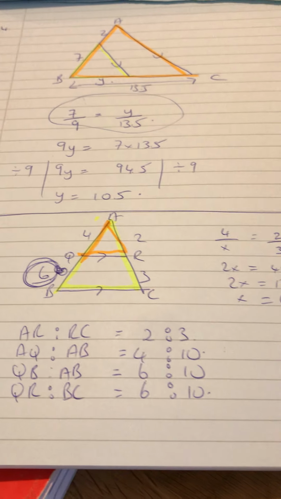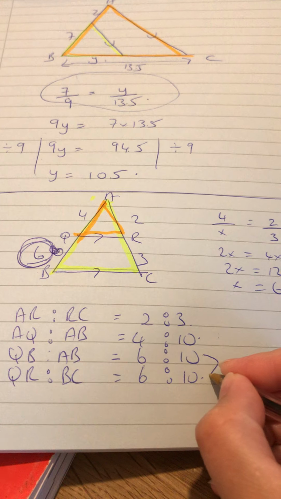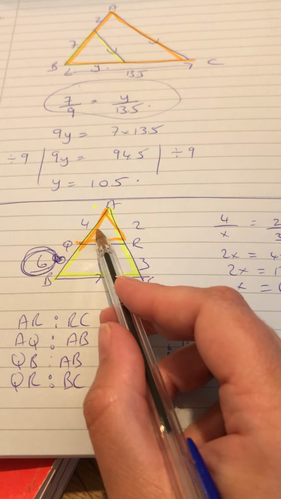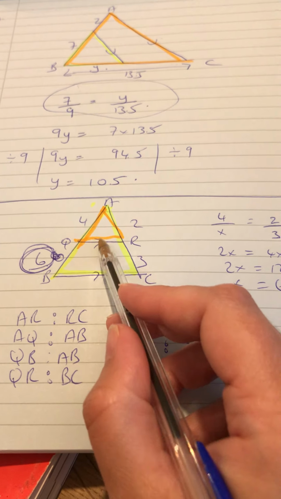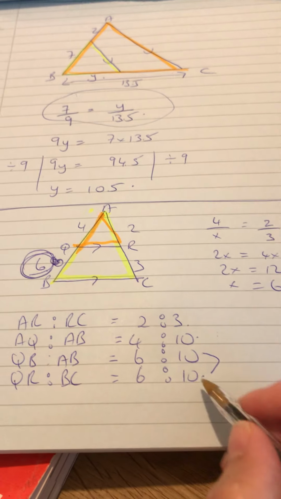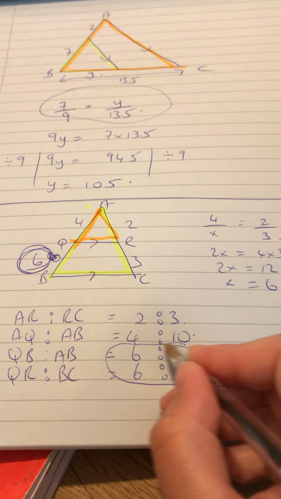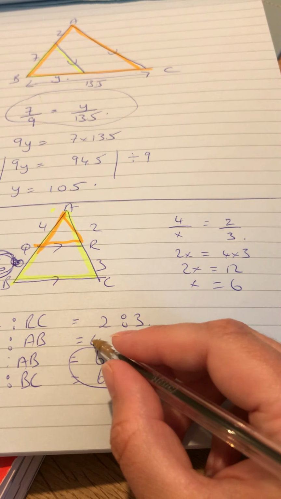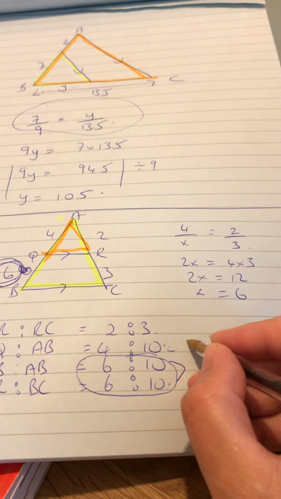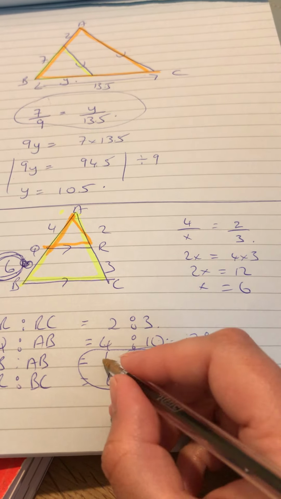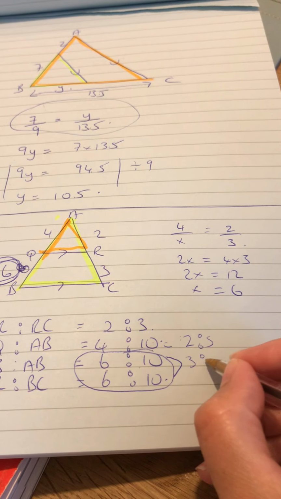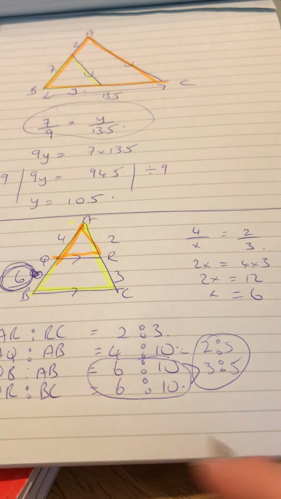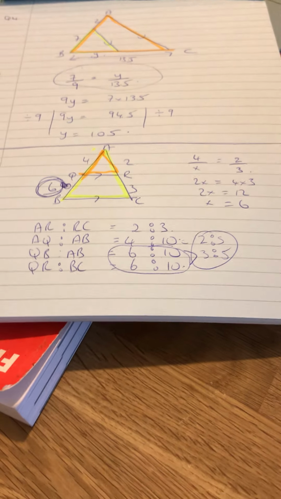And that means these two are the same because both of them are taking the same. You're taking your small triangle to your big triangle, small triangle to your big triangle. So these two ratios would be the same. Okay. Some of you then simplify the ratios, so you could divide 2 into both of these. So that would be 2:5, and 2 into both of these, which is 3:5. I'd accept either answer.